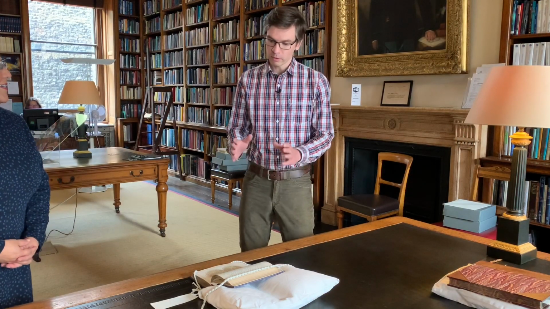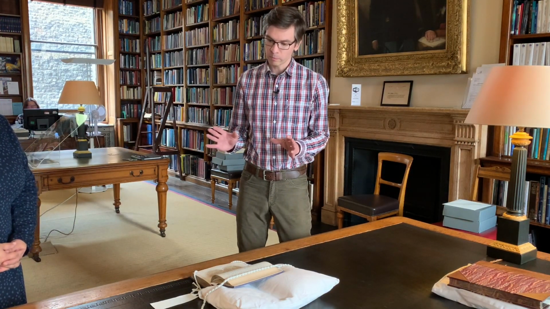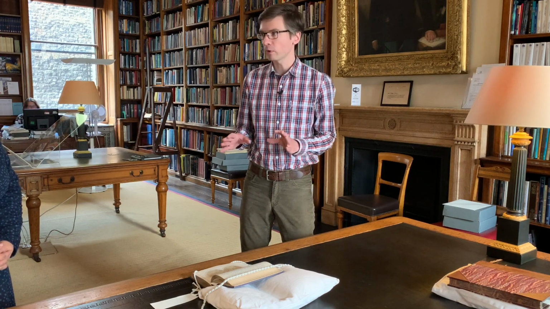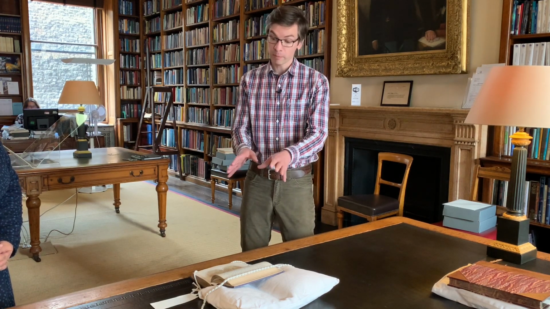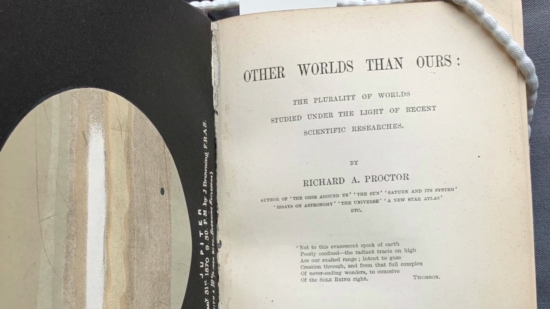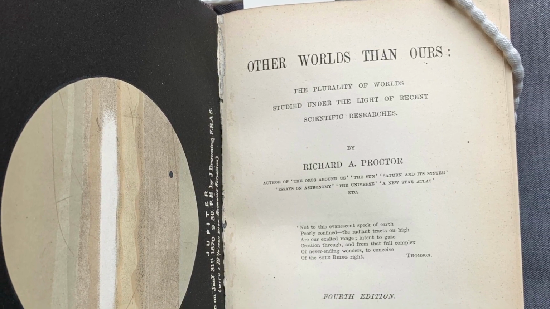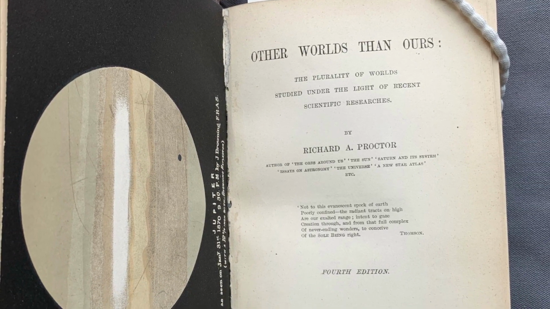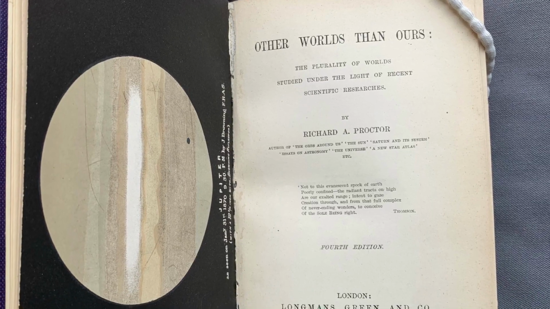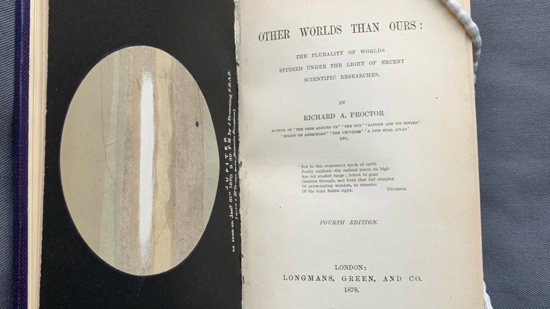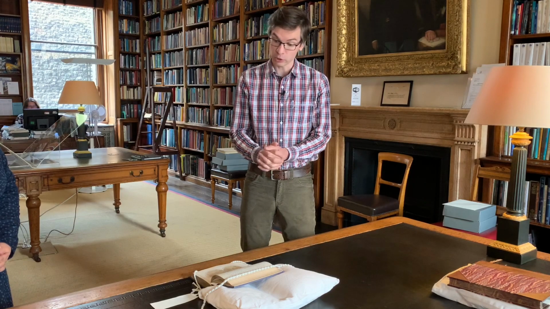So I thought that a good place to start is with one of the very first, I would say, fully coherent maps of Mars, which is produced by a British astronomer named Richard Proctor, and it's first published in this book, Other Worlds Than Ours, which Richard Proctor publishes in 1870, and then many subsequent editions come out. This is the 1878 edition, the fourth edition.